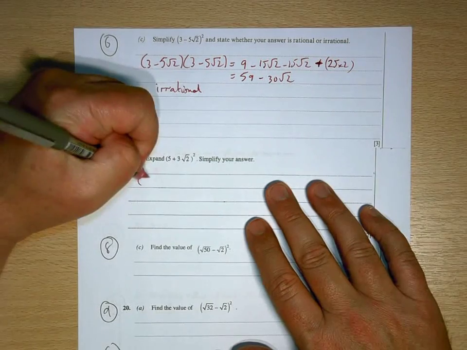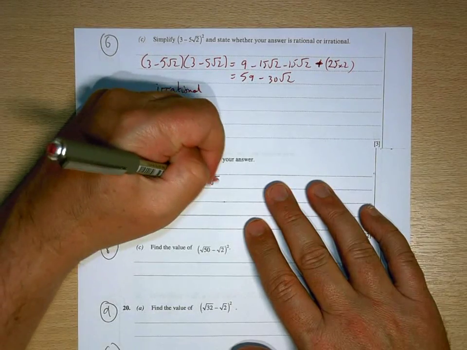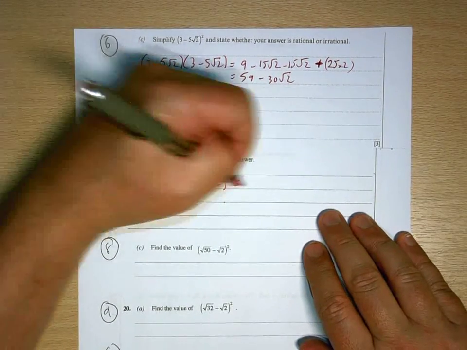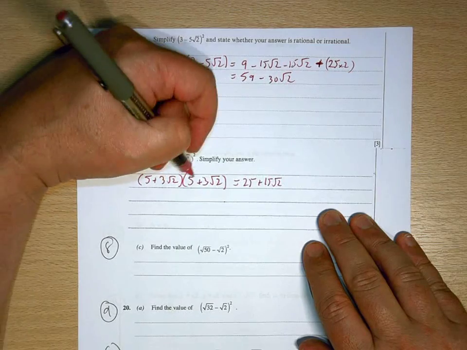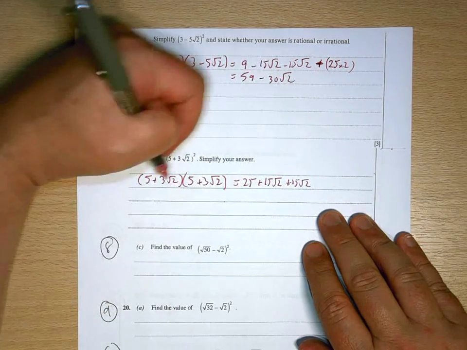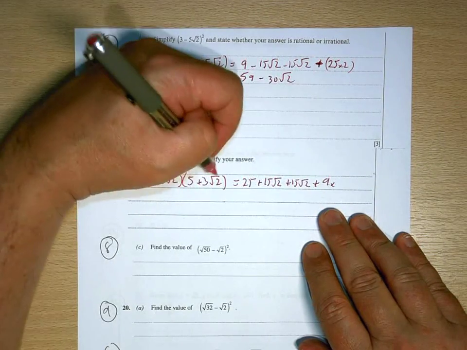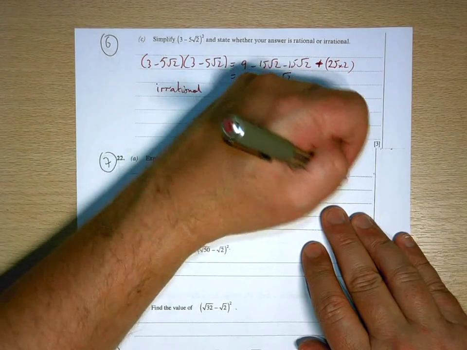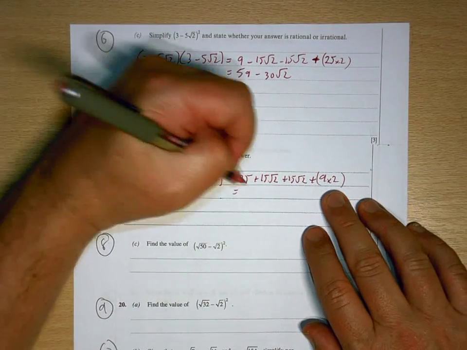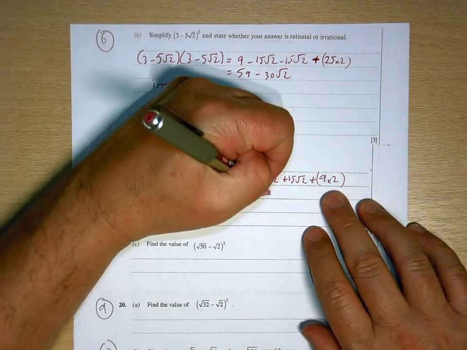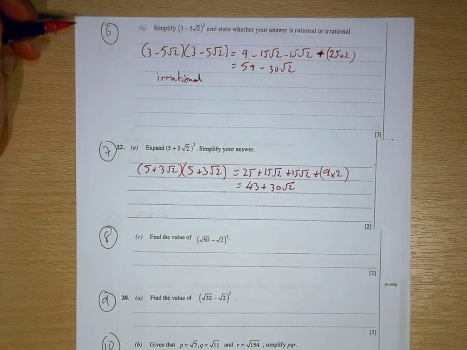This one, similar thing again. We can't simplify it, so it's going to be that times that. First, 25, outside, plus 15 root 2, inside, plus 15 root 2, last, plus 3 times 3 is 9, root 2 times root 2 is 2. So we've got 25, add 18 is 43, plus 30 lots of root 2. And that's as simple as you can make it.